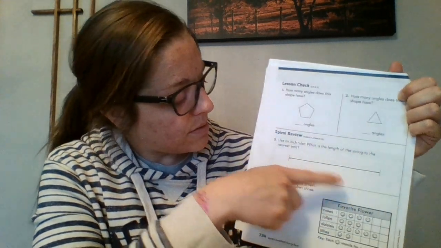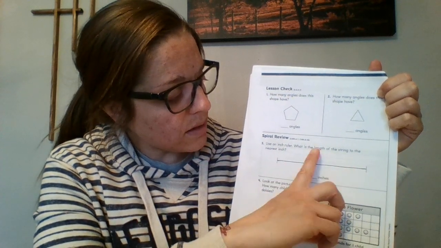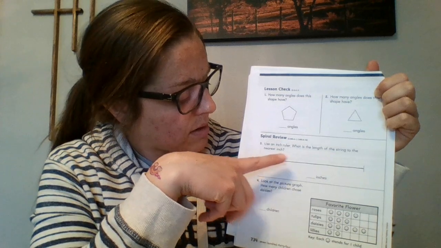Flip it over to page 734. Number 1, how many angles does this shape have? Number 2, how many angles does this shape have? Number 3, use an inch ruler. What is the length of the string to the nearest inch? So make sure you're on your inches side, not centimeters, and measure that.